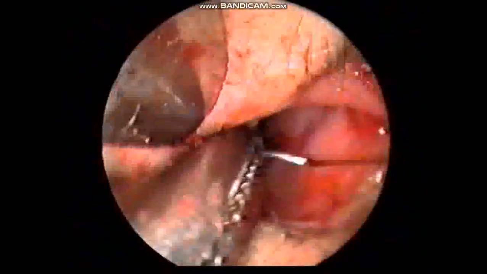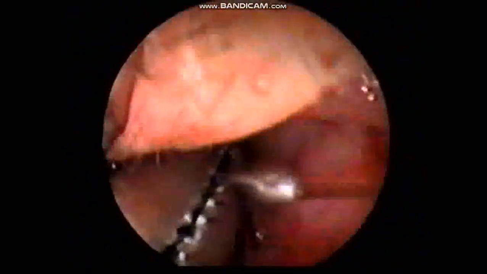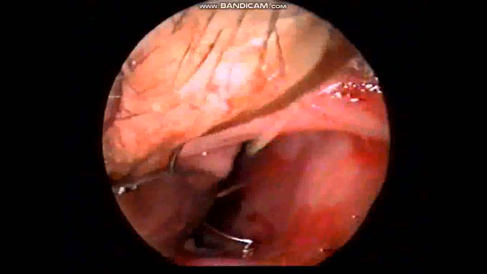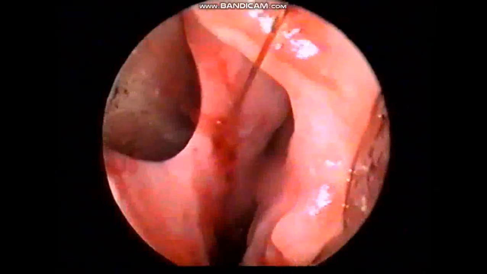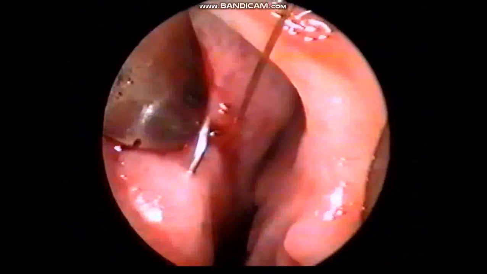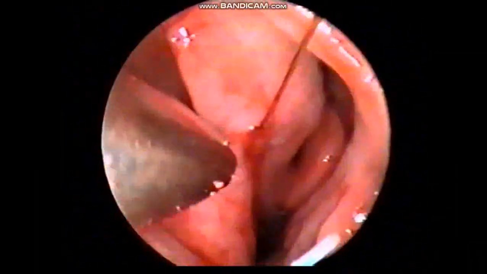Now again take it from this side to the opposite side, at an inferior level. Now the cartilage will be tightly adherent to the mucoperichondrium of both the sides.